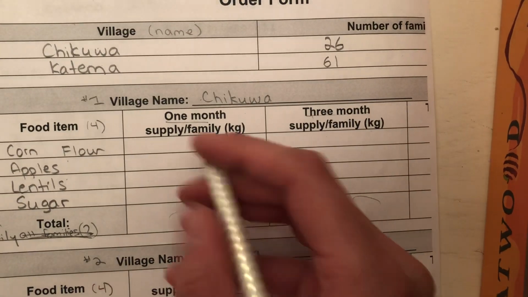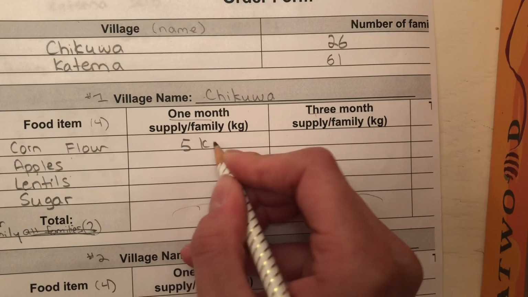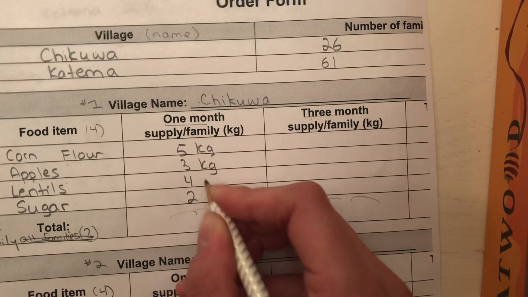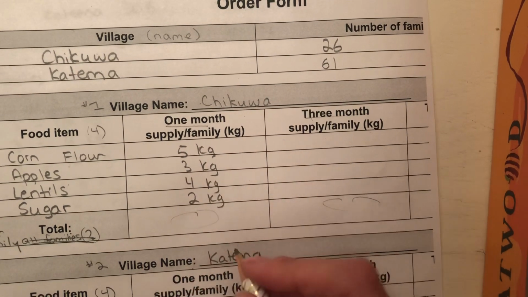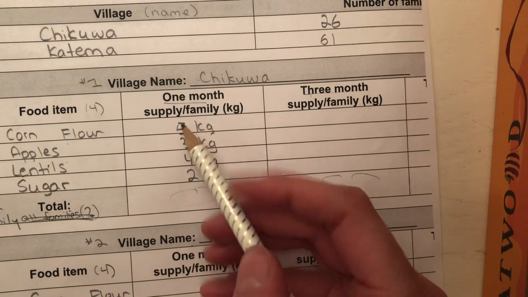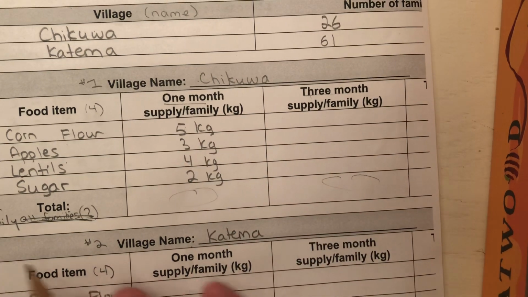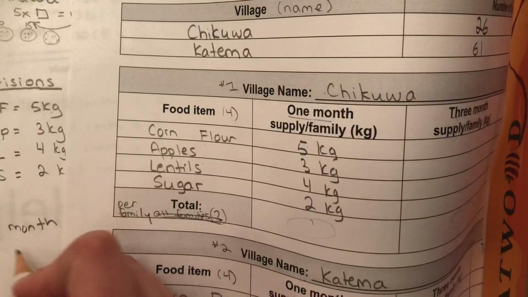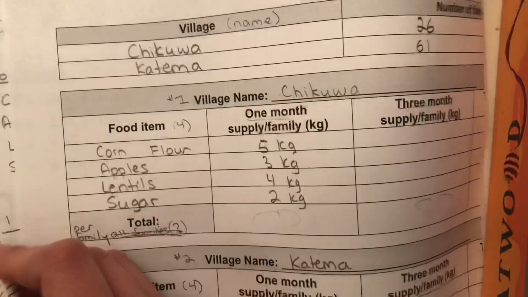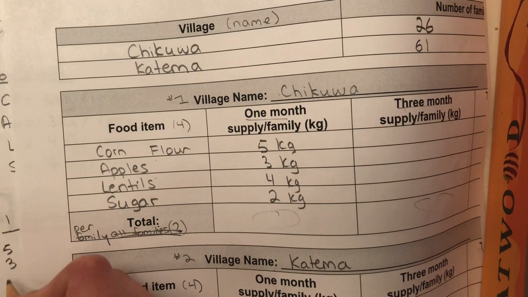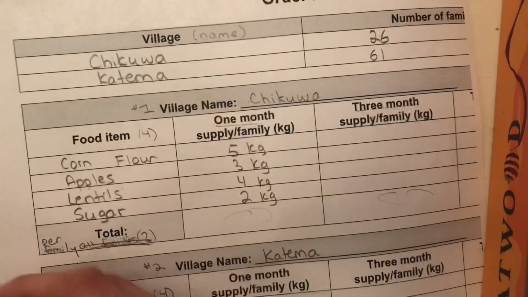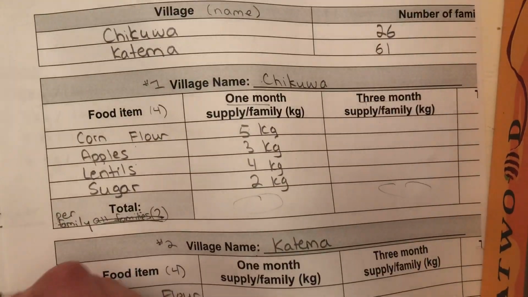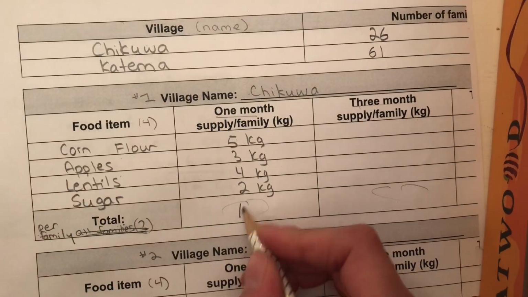My 1 month supply, I had 5 kilograms, 3 kilograms, 4 kilograms, and 2 kilograms, which was a total of, I actually didn't calculate that, so I should add it in my calculations. Just doing it over here. 5 plus 3 plus 4 plus 2 is 14 kilograms.